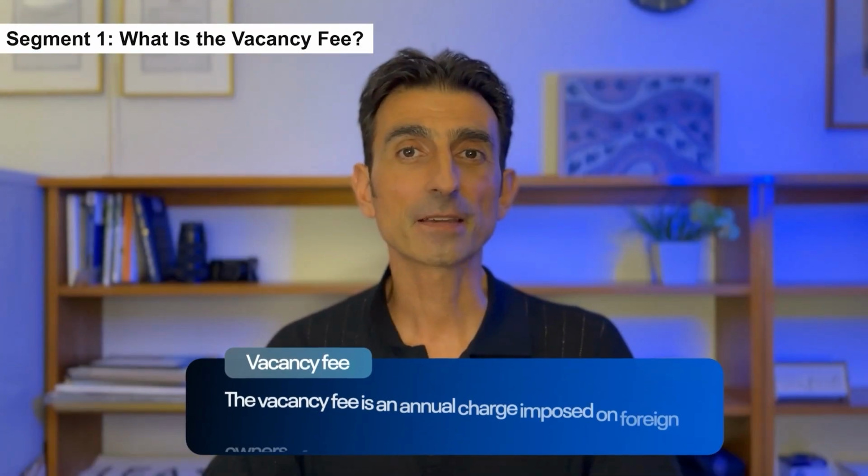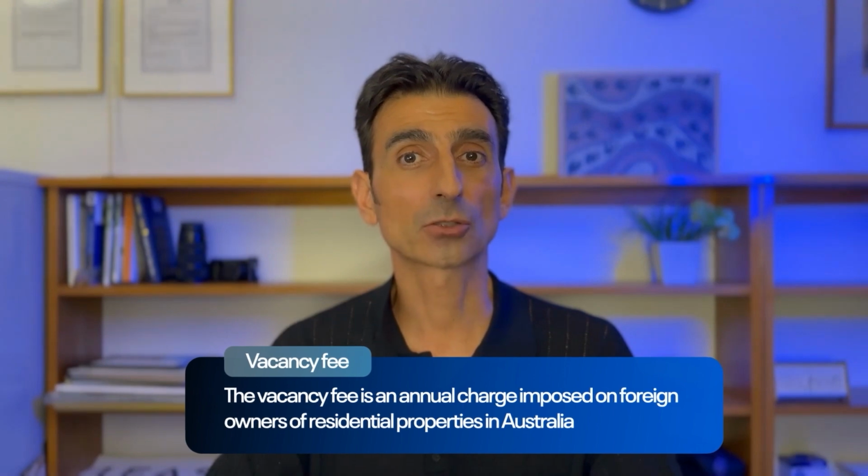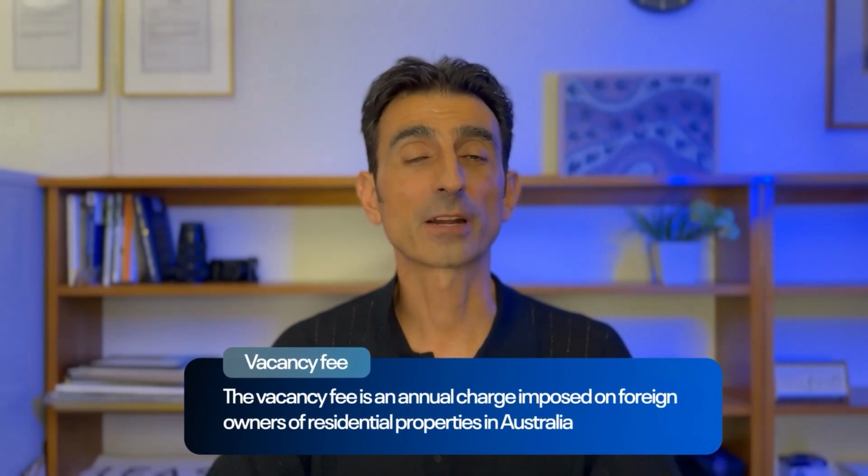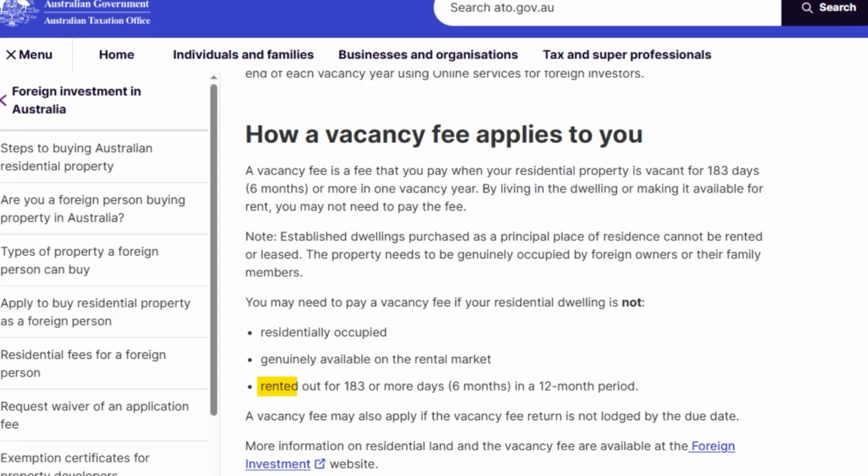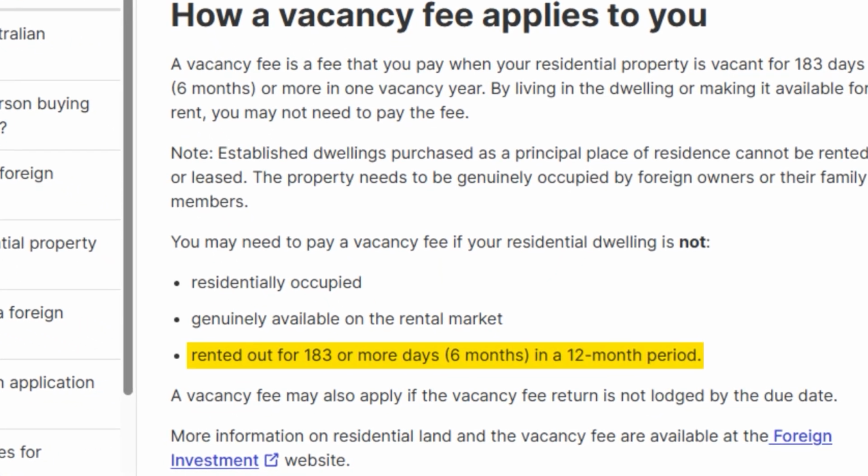The vacancy fee is an annual charge imposed on foreign investors who own residential property in Australia. It is designed to encourage the use of housing stock and applies if your property is not occupied for at least 183 days per year, which is approximately 6 months in a 12-month period. This fee was introduced to ensure that foreign-owned properties contribute to the housing supply and are not left vacant.